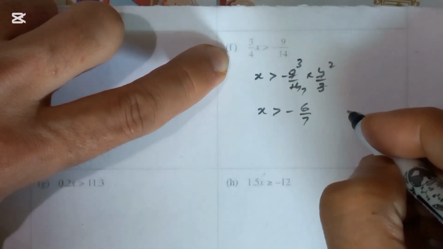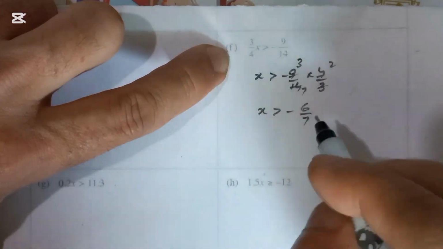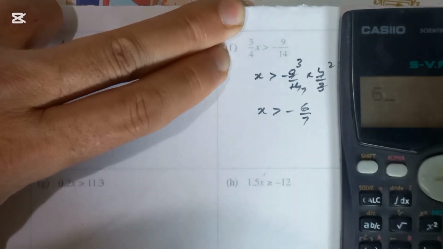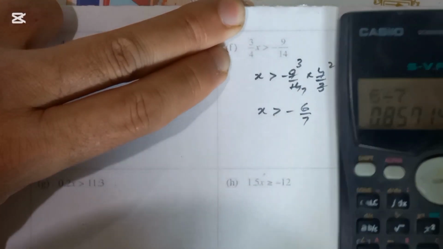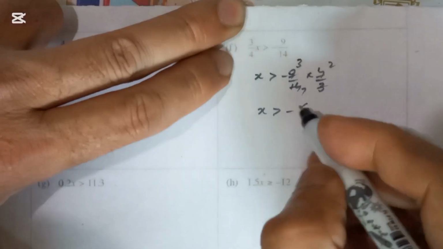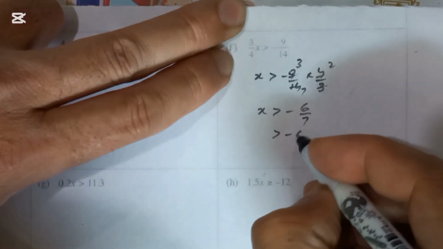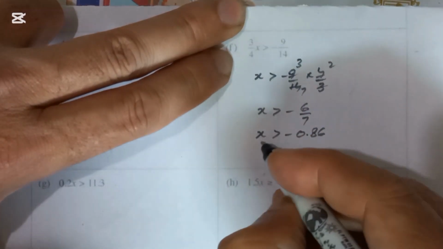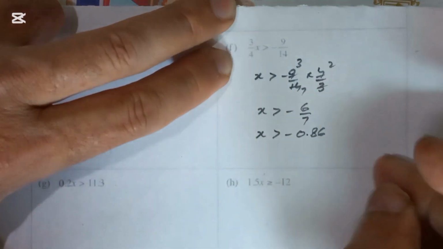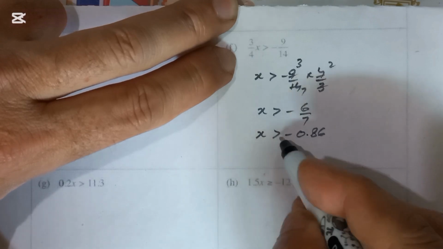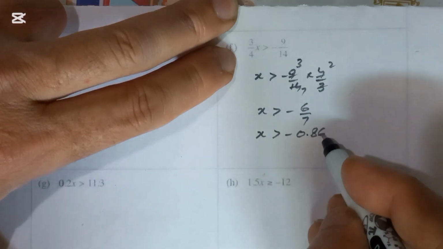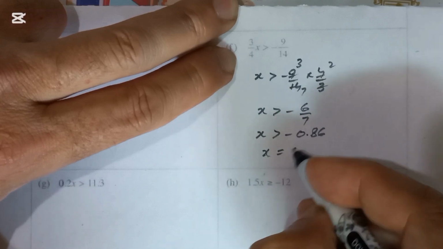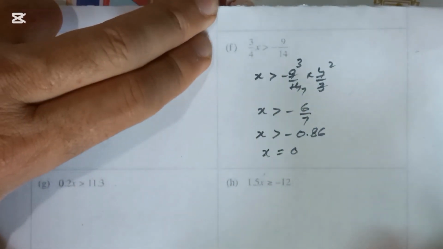So the requirement is find the smallest integer. So first solve it. 6 by 7 is 0.86, so minus 0.86. This is the answer in the inequality, but the requirement is find the smallest. So x greater than minus 0.86, the smallest integer will be 0. So this is the answer.